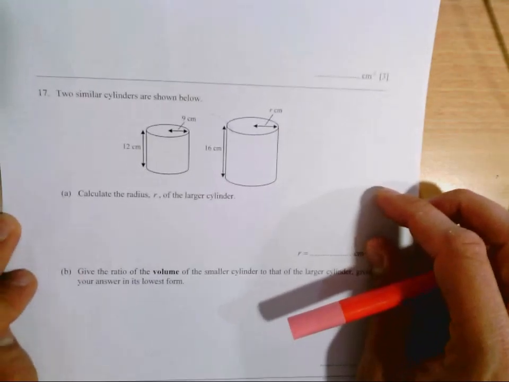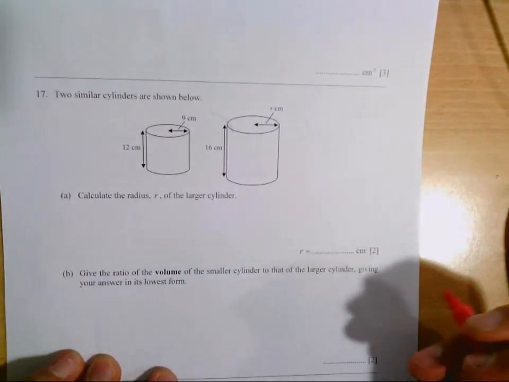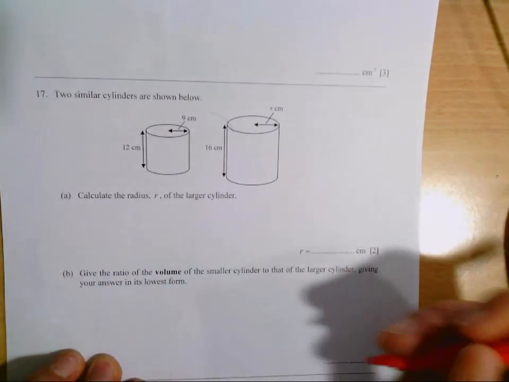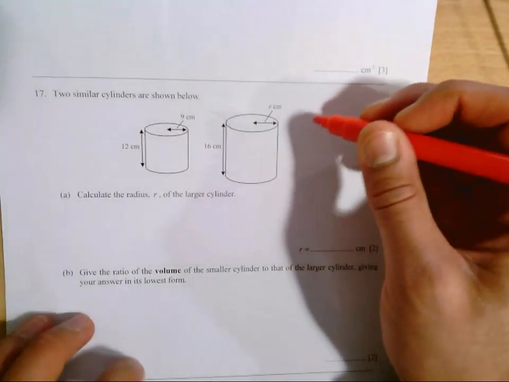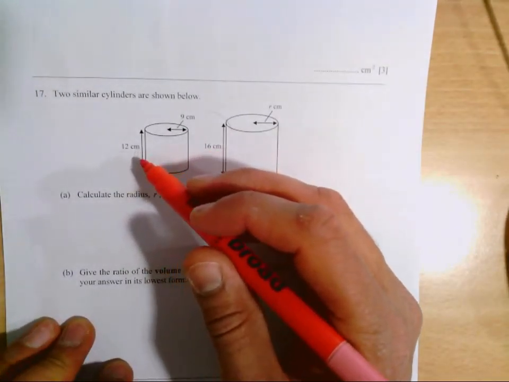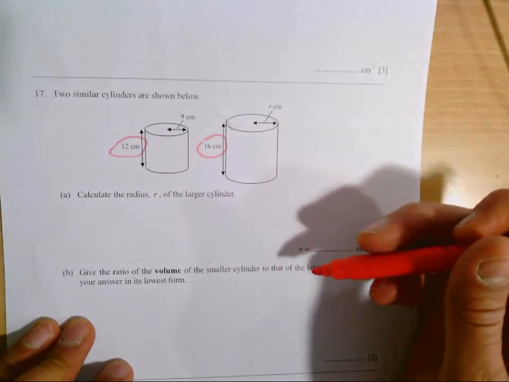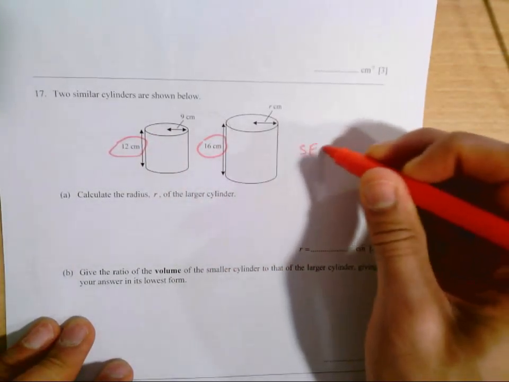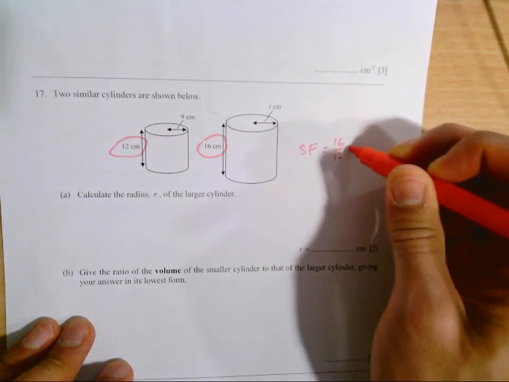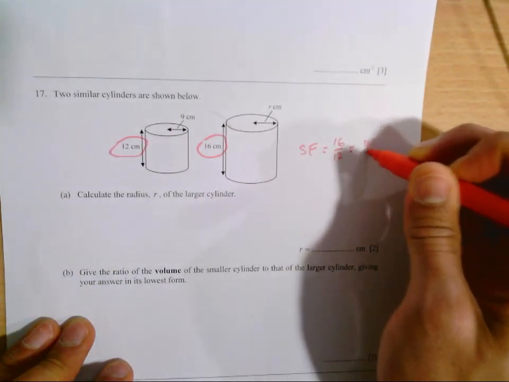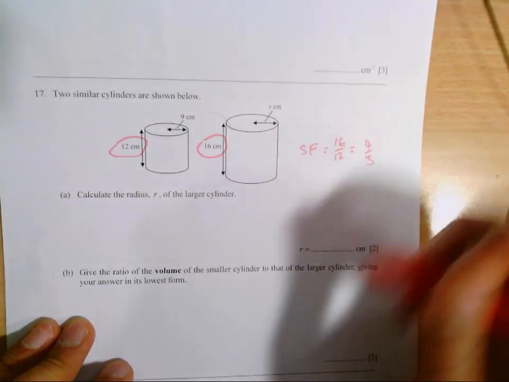Onto this one. Two similar cylinders. Now, there's a key thing about scale factor, area factor, and volume factor. The scale factor you get by comparing two similar sides. So the height here is 12, the height here is 16, which means that the scale factor is 16 over 12, which cancels down to 4/3, 1.3 recurring.